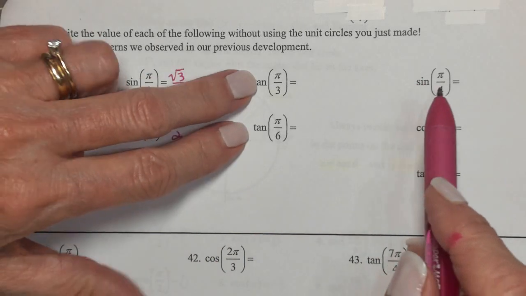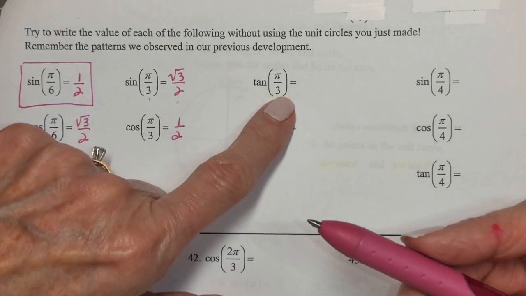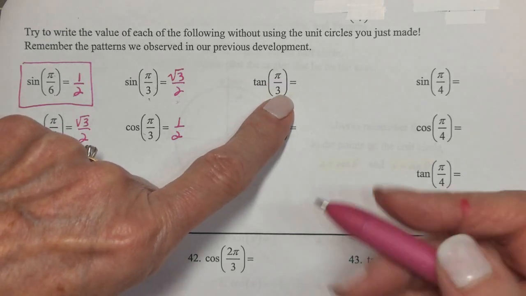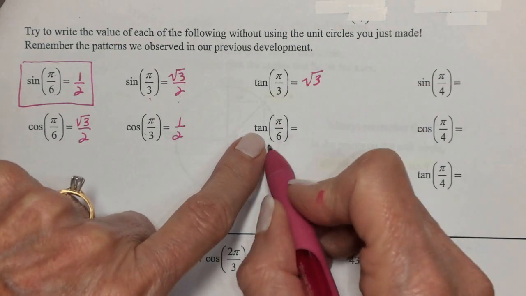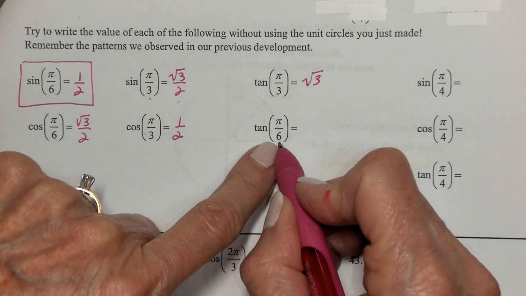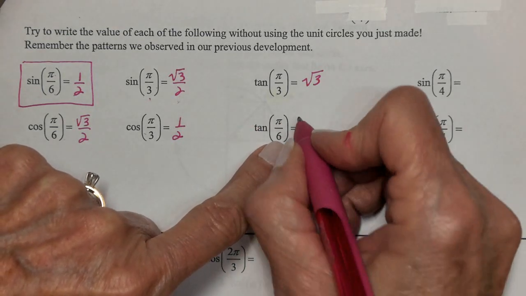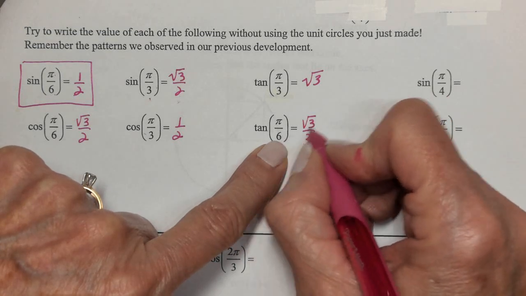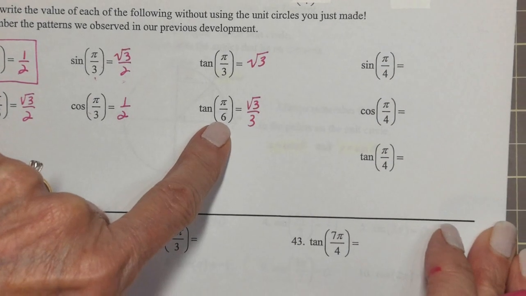Okay, for tangent of pi over 3 and pi over 6, here's how I memorize this. Pi over 3 has 1/3. Correct? Pi over 3 has 1/3. Tangent of pi over 3 has 1/3 then. Square root 3. Pi over 6. 6 is 2 3s. So tangent of pi over 6 is square root 3 over 3. 2 3s. 2 3s make 6. Okay? That's how I memorize those.